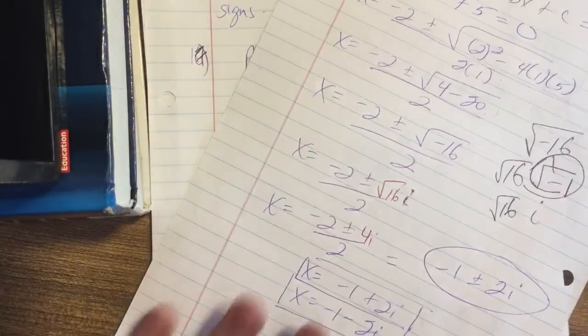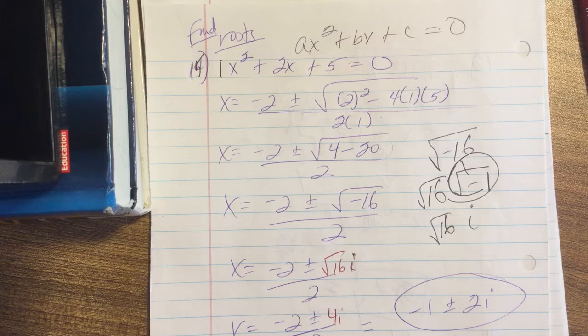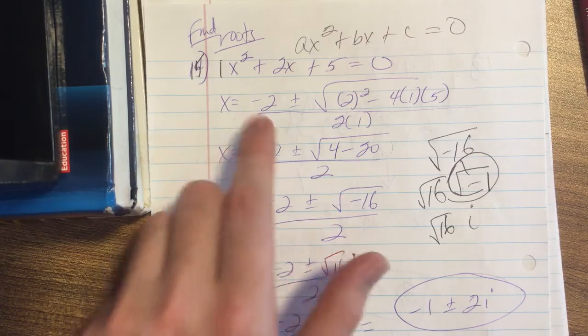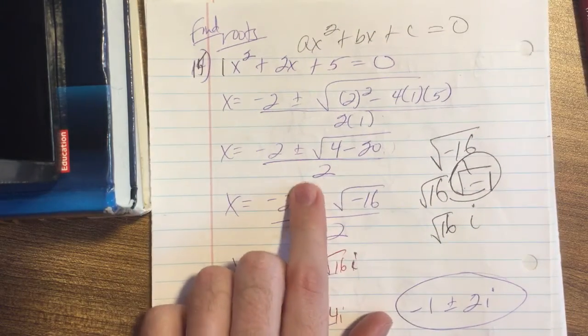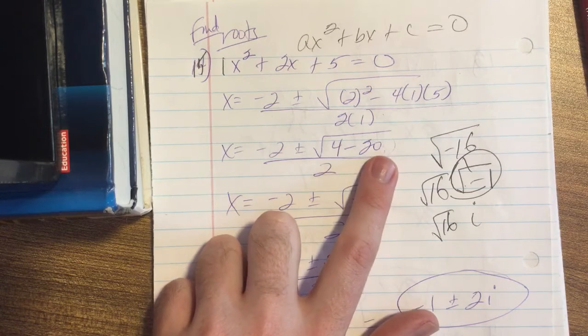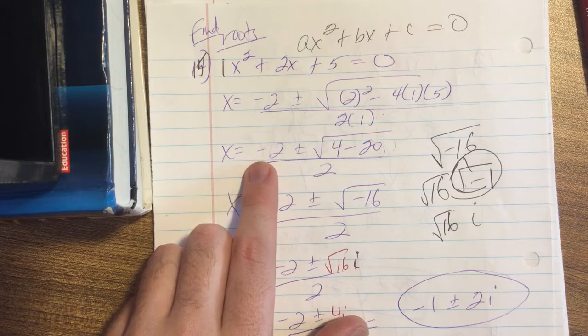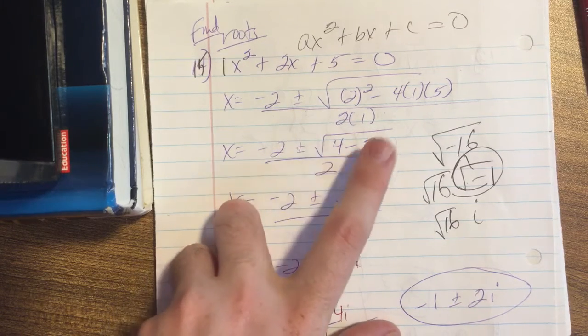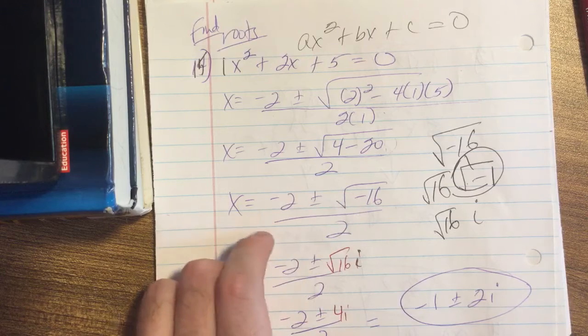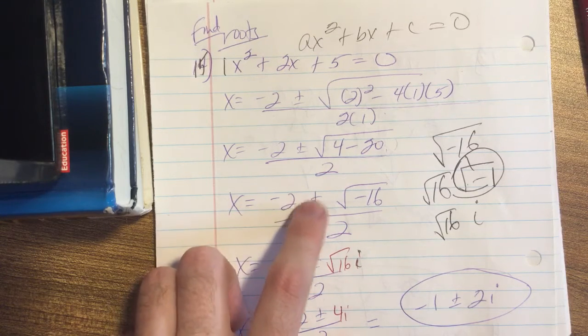Question 15, we are finding the roots of x squared plus 2x plus 5. a is equal to 1, b is equal to 2, c is equal to 5. We make our substitutions, and then under the square root, this is going to evaluate to be 4 minus 20. So that's going to be x is equal to negative 2 plus or minus the square root of 4 minus 20 over 2.